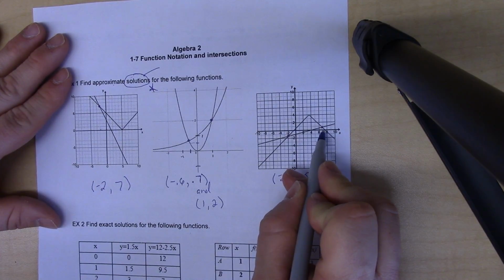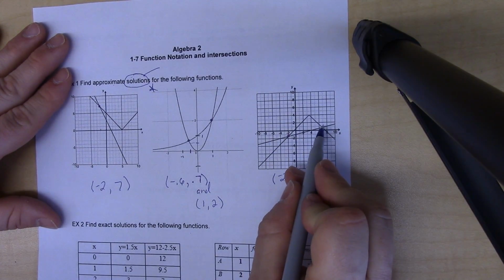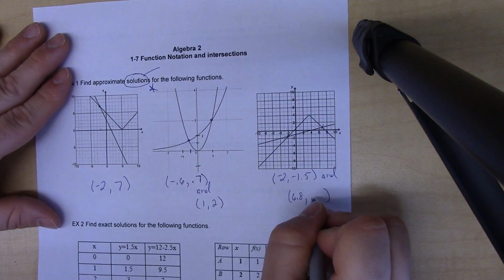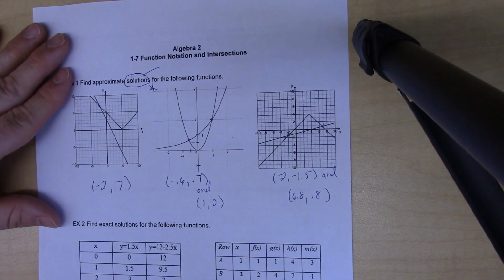Looks like it's real close to 7, but it's just before 7, right? So I'm going to call that 6.8. And then the y value, well, that's between 0 and 1. Again, I'm going to go with like 0.8. If I would put 0.7, 0.75, somewhere around there, even 0.5 I would take. It just shouldn't be 0 and it shouldn't be 1 because it's between those values, okay? That's the first part of this.